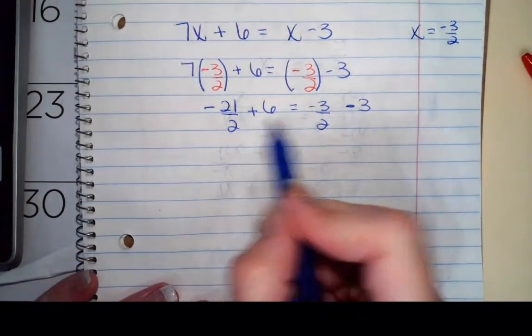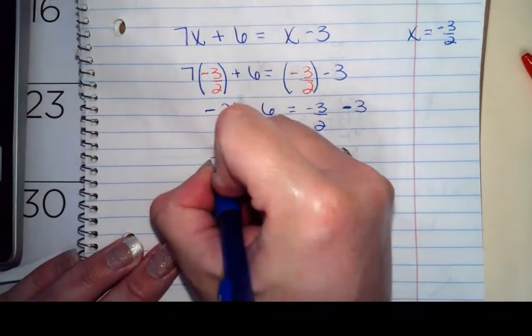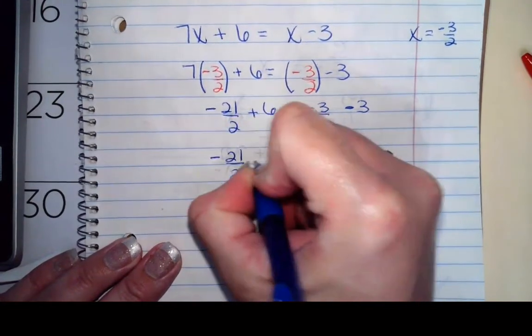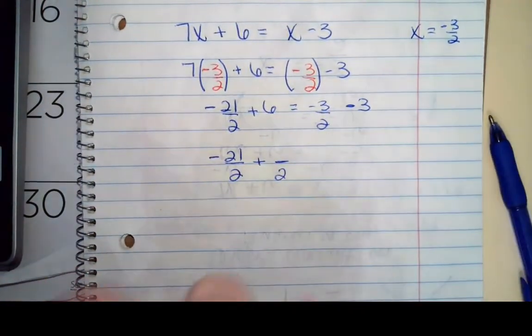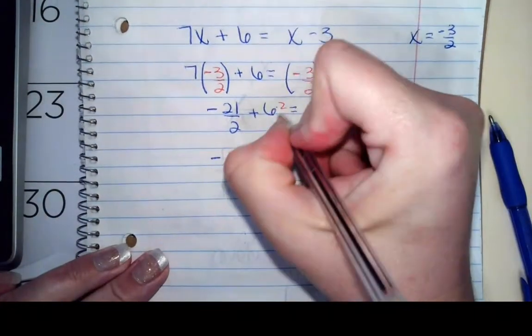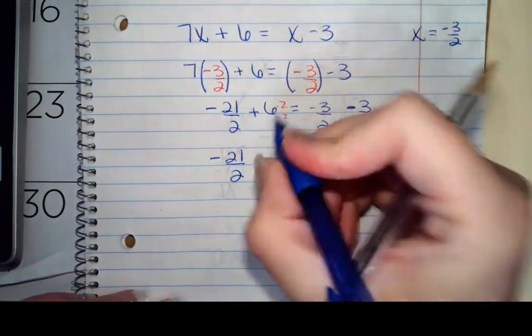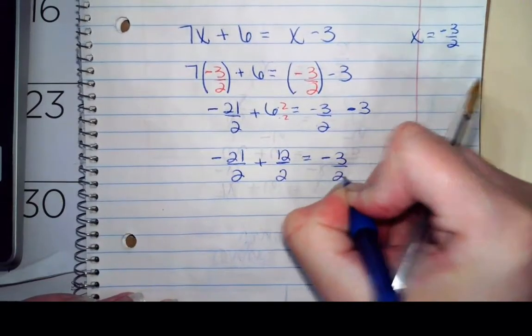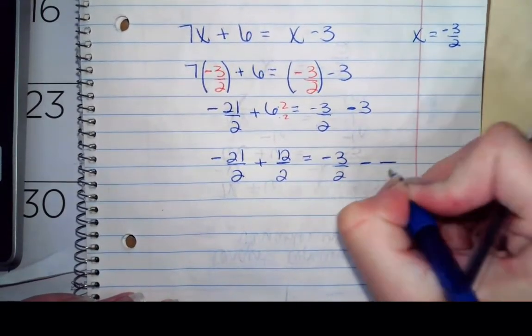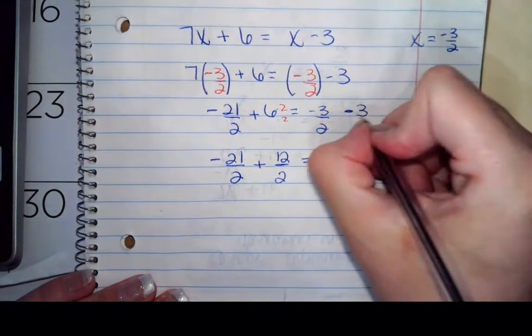So I need common denominators of 2's. So this has already got it, but I need this to have a 2. So what do I multiply top and bottom by? By 2. So that gives me 12 over 2 equals negative 3 halves minus, and then I need that to be a 2.